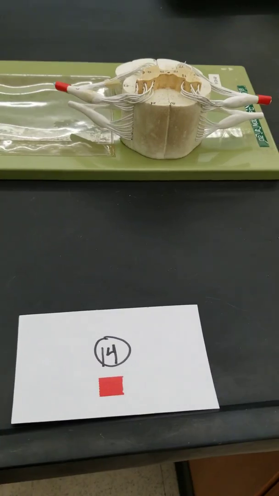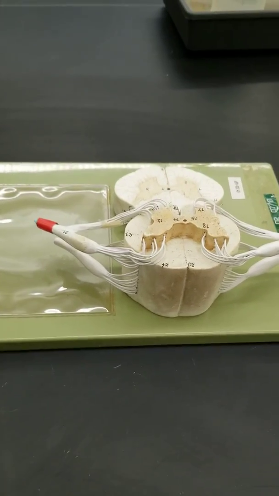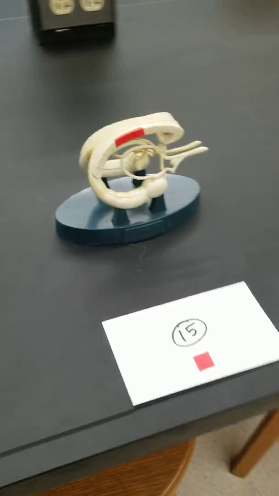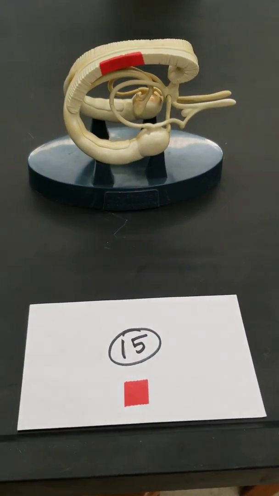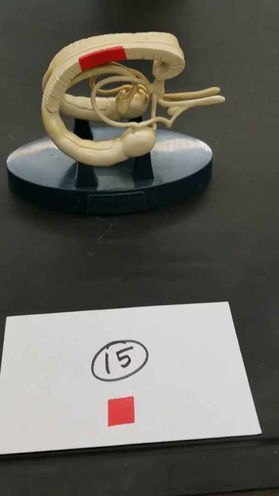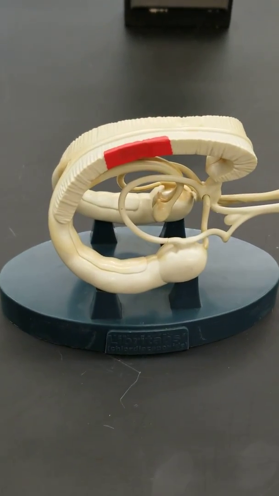Station number 14, red tape. Name the structure and the function. Number 15, structure and function of this alien-looking structure.